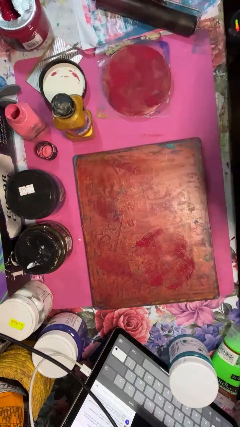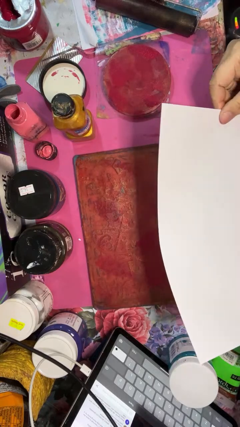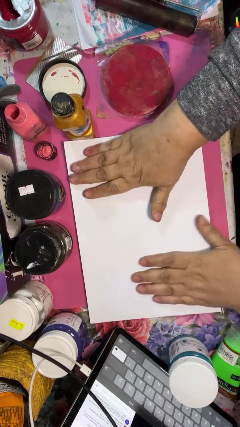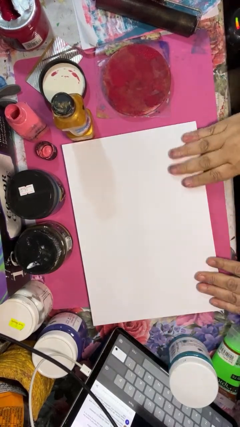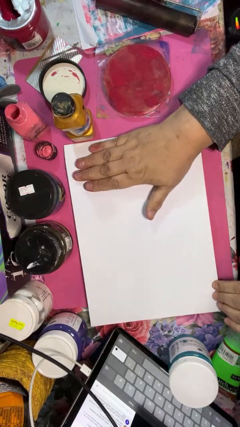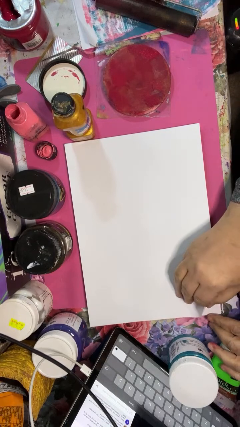Let's see. Let's put paper and do it. Oh, of course.